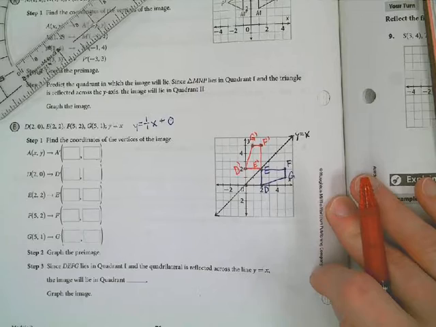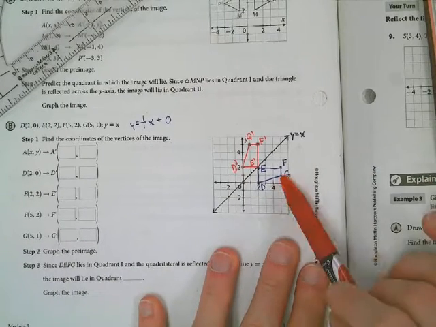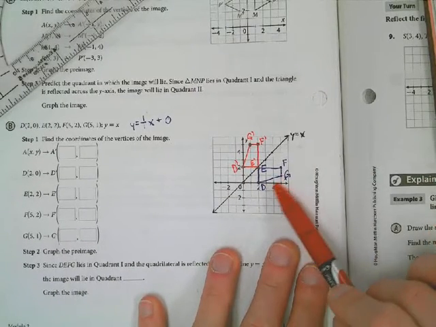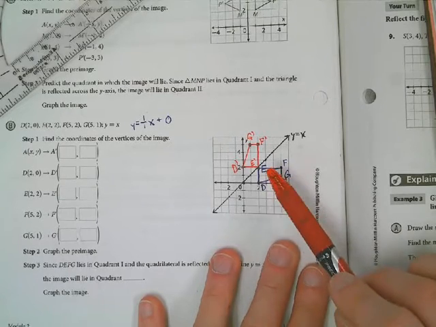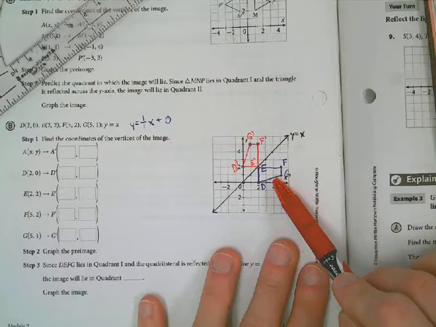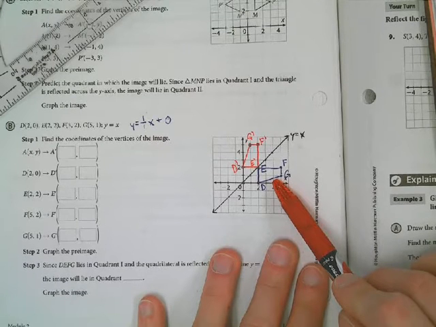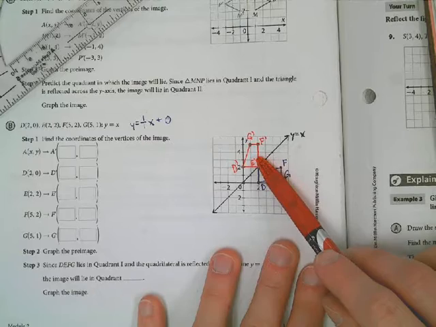So our original shape started in quadrant 1, right? Our pre-image, or the original. That started in quadrant 1, and then what quadrant did the image reflect into? Did we change quadrants when we reflected here? No, it's still in quadrant 1. So in this case, it's quadrant 1.